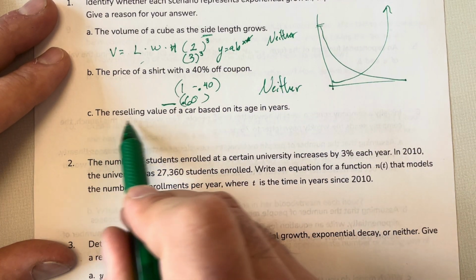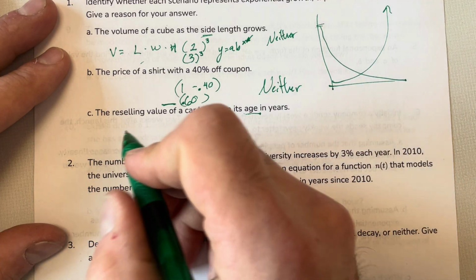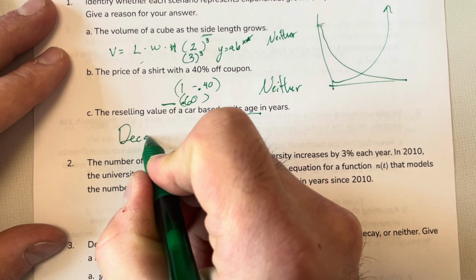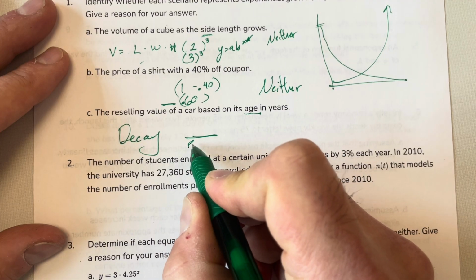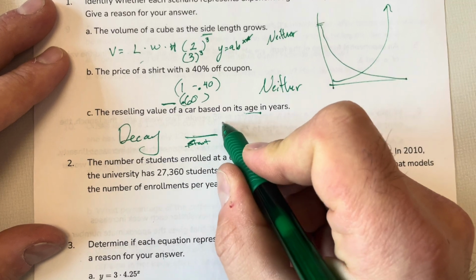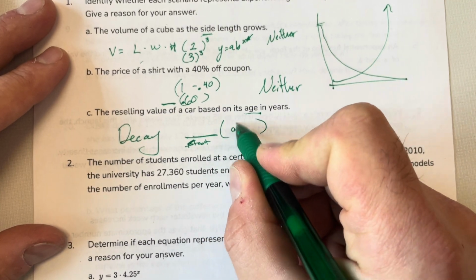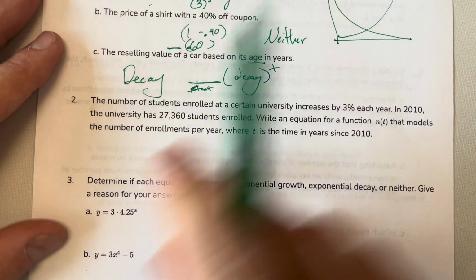All right, resale value of a car based on its age in years. That's definitely going to be some sort of decay problem. The starting price of the car is going to get multiplied by some decay factor each year, each time. All right, anyway, let's move on.